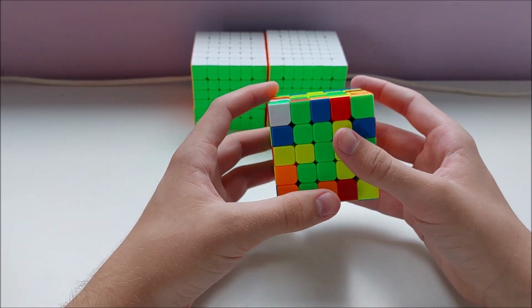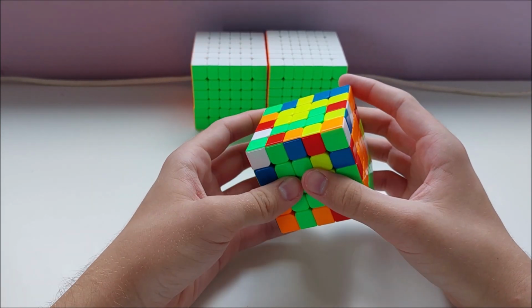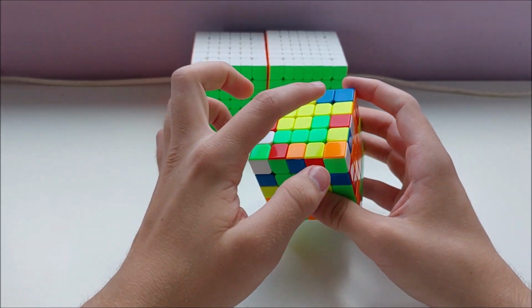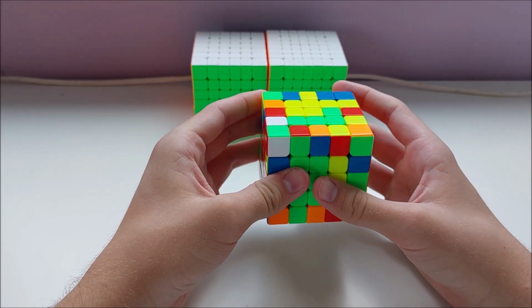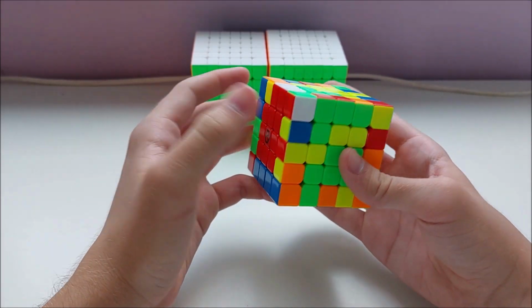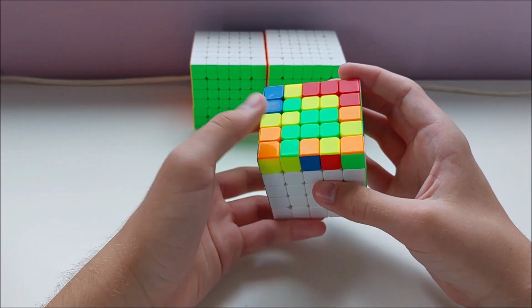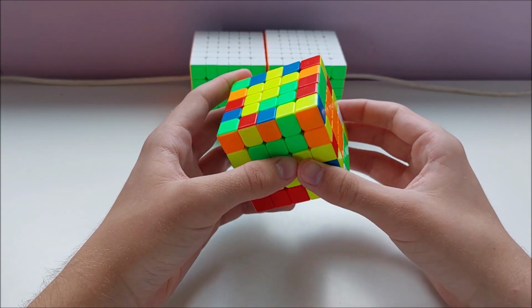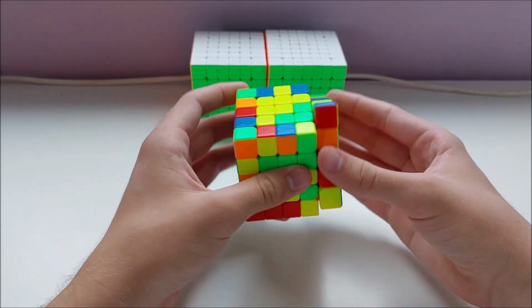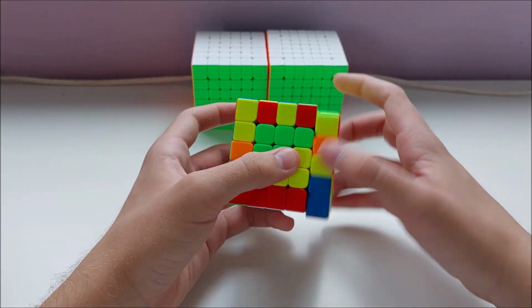So I would do a D prime, put this edge into the bottom layer, and then I can already pair up these two in the top layer like this, and then insert them into the bottom, and then I just have this one left, which I can do an R prime, insert it, and then an R.